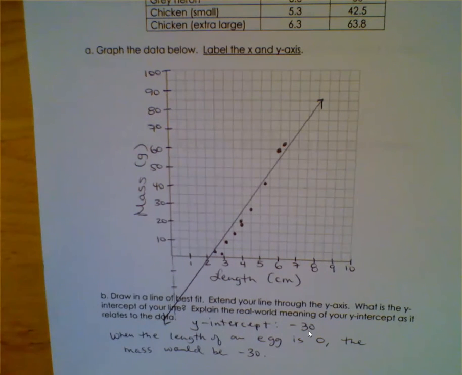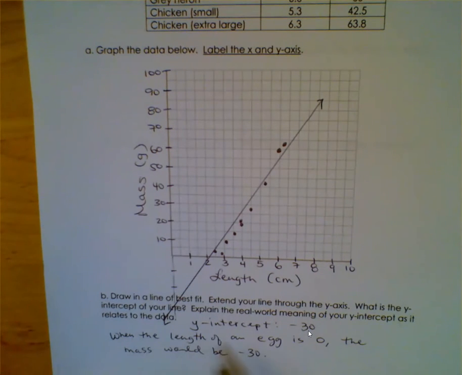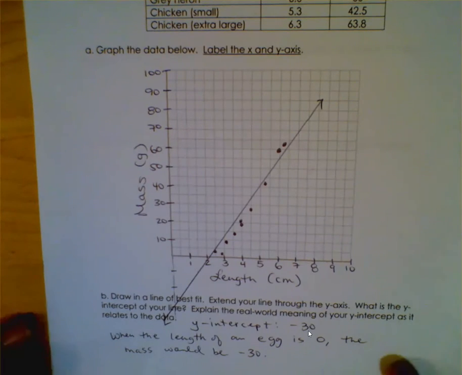So this kind of doesn't make sense, that we would have a negative amount of weight. And you would think that when the length of an egg is 0, the mass would also be 0. So it's kind of interesting. Sometimes when we do these lines of best fit, we do need to make note that in this context, this answer would not make sense. But we can still write what it means.